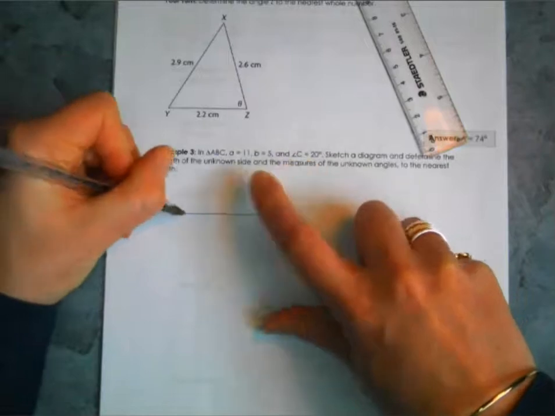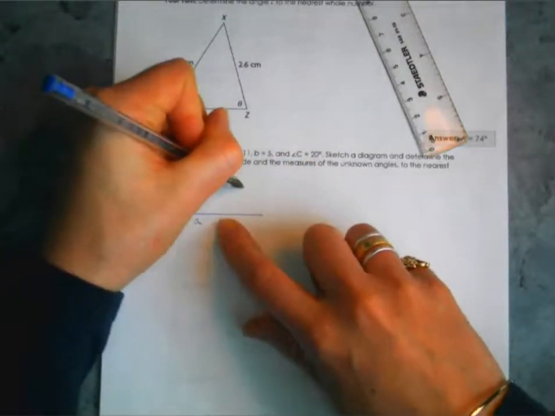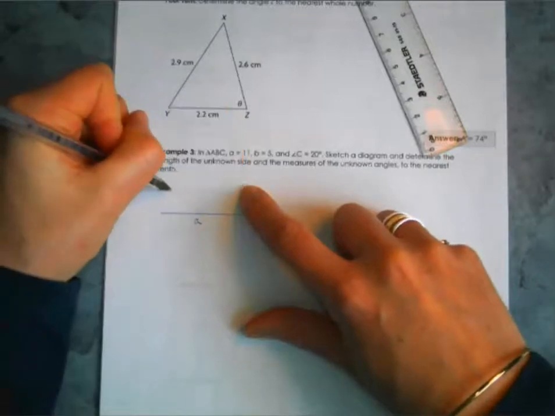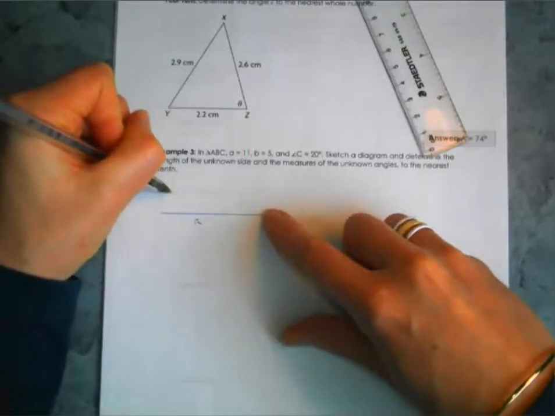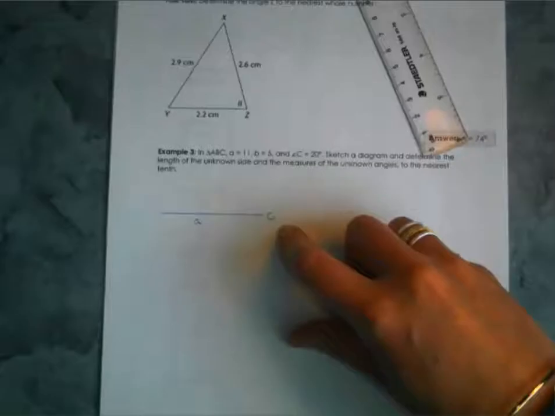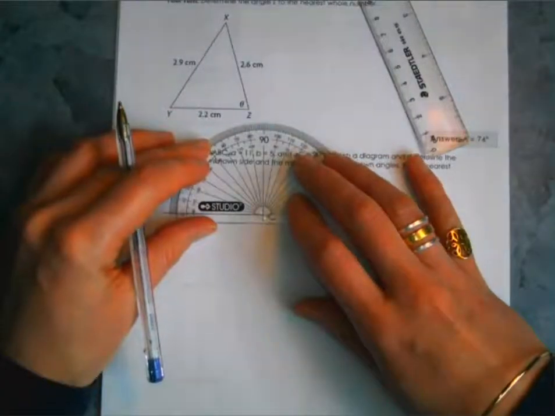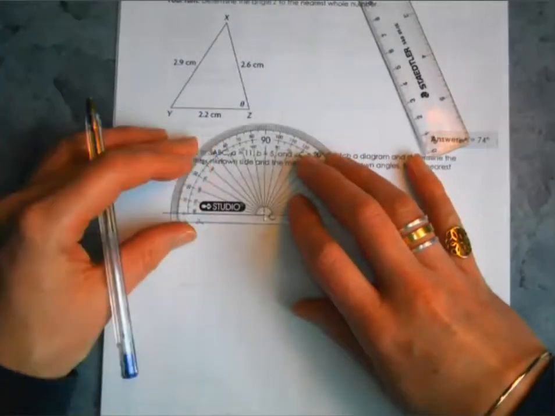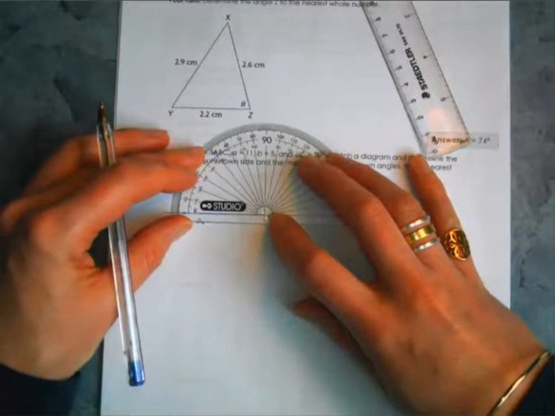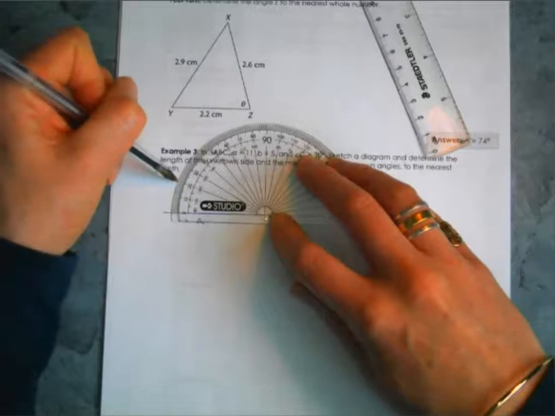So if this is side A and this is side B over here, side C is going to be over here, which means that this angle here is going to be angle C. So that my triangle might be something close to accurate and I can visualize things a little better, I set this to 20 degrees.